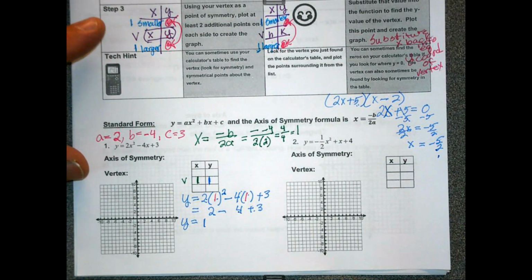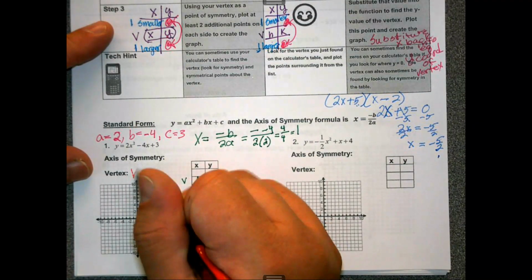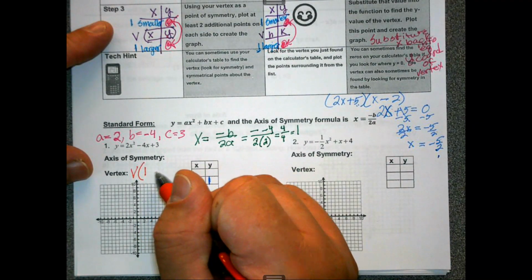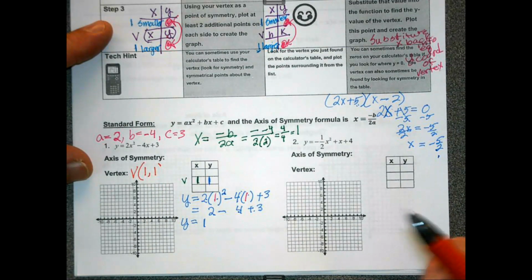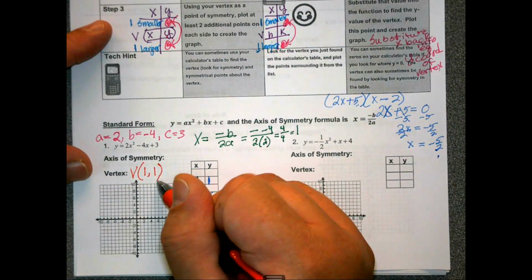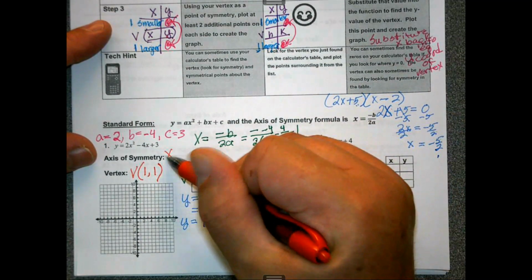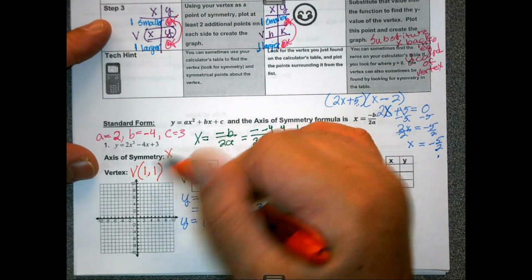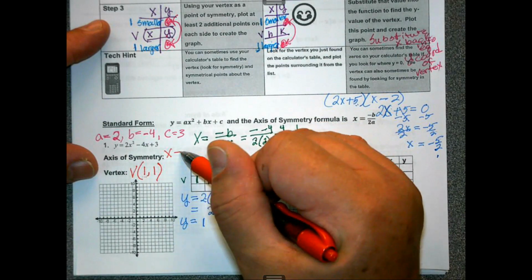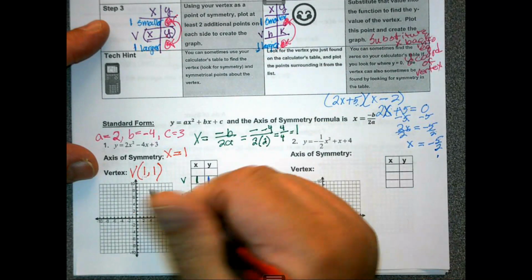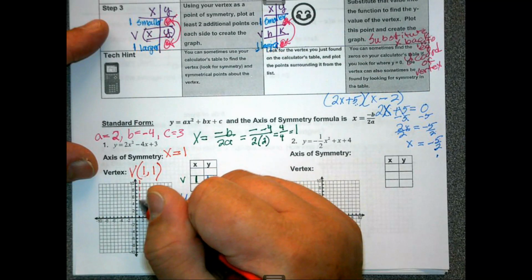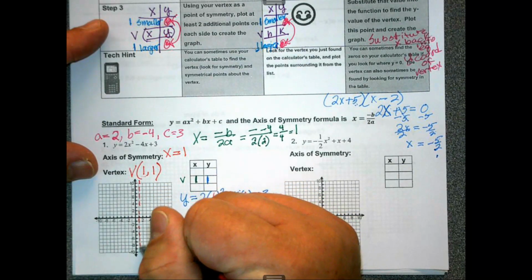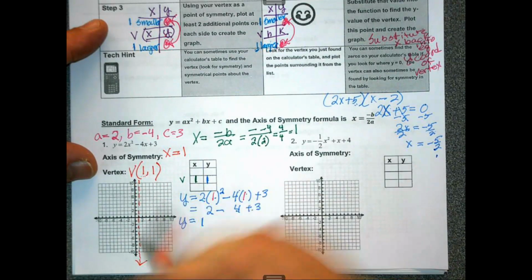Okay. So I'm going to go back and fill in some things here. My vertex, (1, 1), right? Yeah. Axis of symmetry is the line x equals the x coordinate here. So it's a vertical line at x equals 1. So here's x equals 1. Here's my line of symmetry at x equals 1.